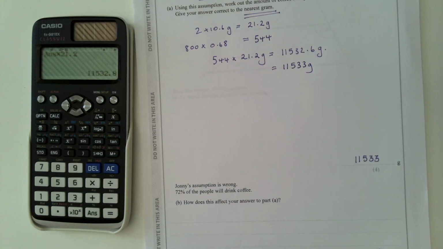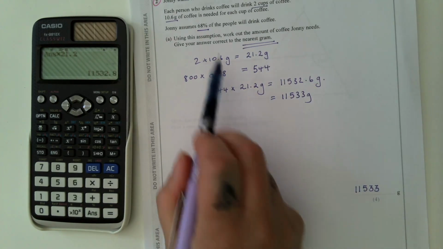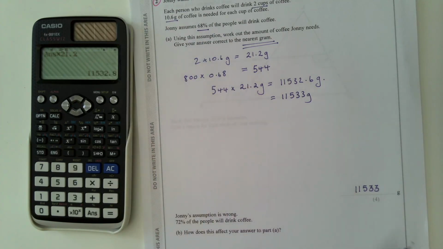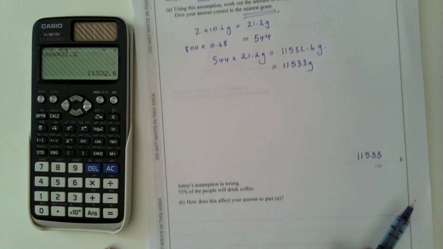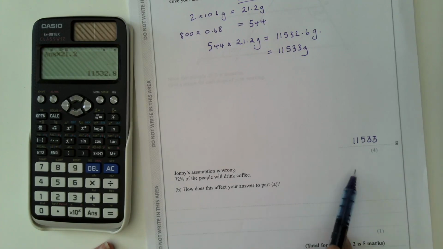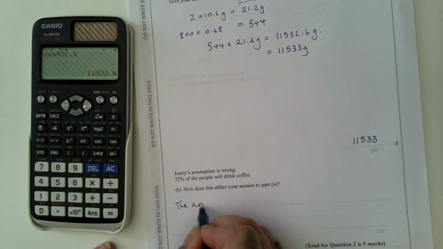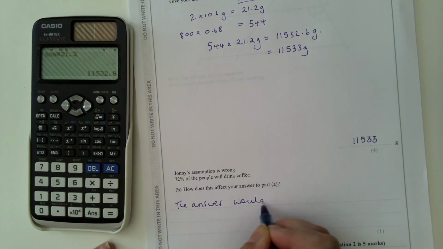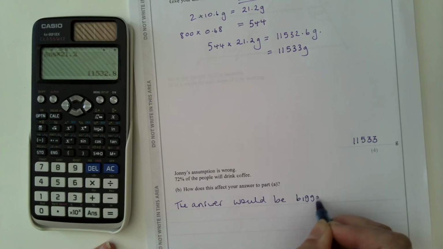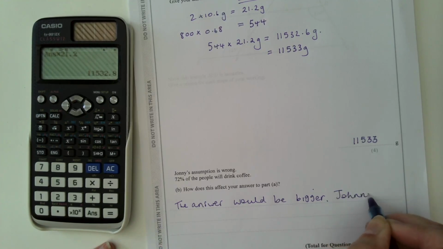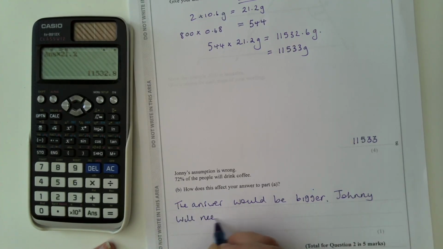Part B. Johnny's assumption is wrong. 72% of the people will drink coffee. How does this affect your answer to part A? Well, 72% is more than the original assumption of 68%, so Johnny's going to need more coffee. So how does it affect your answer to part A? The answer would be bigger. Johnny will need more coffee. Because more people are drinking it.